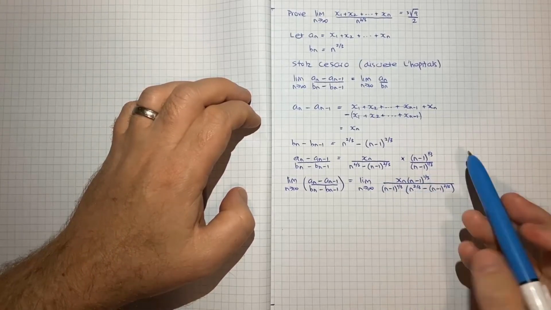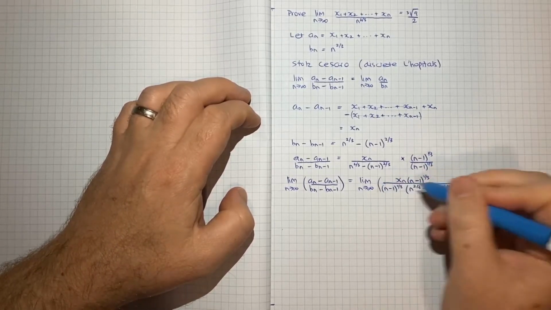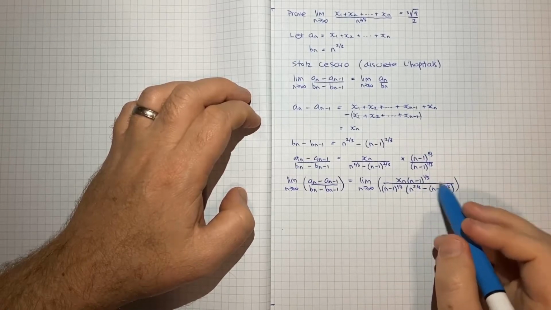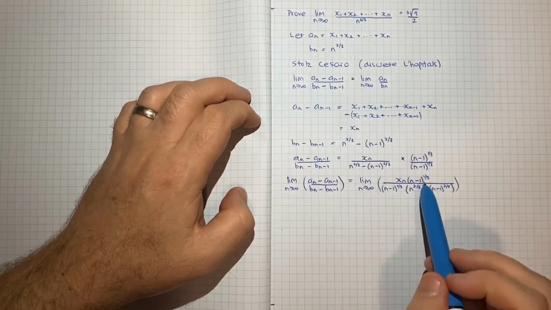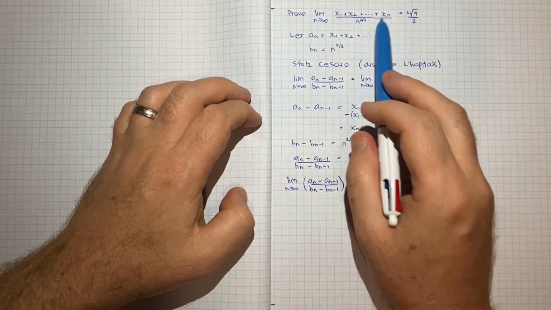So that's what we're dealing with. If we can find this limit, then we can apply Stolz-Cesaro to conclude that whatever that limit is will be the same as the limit we care about.